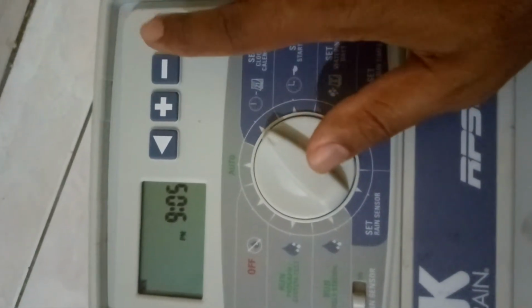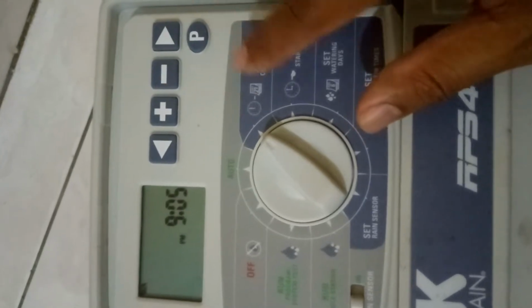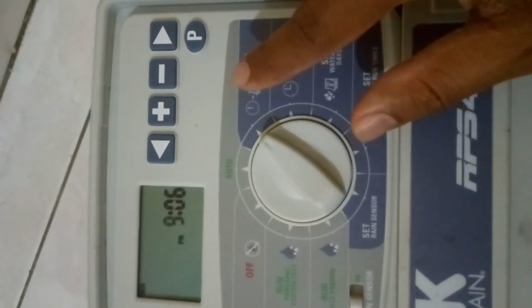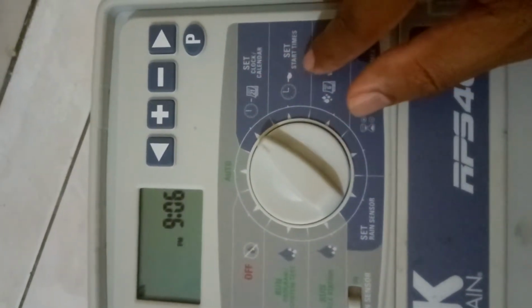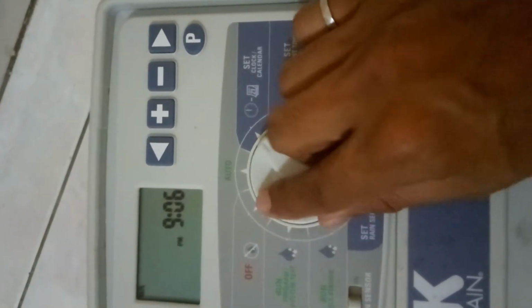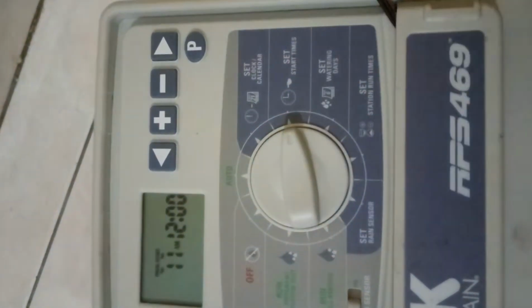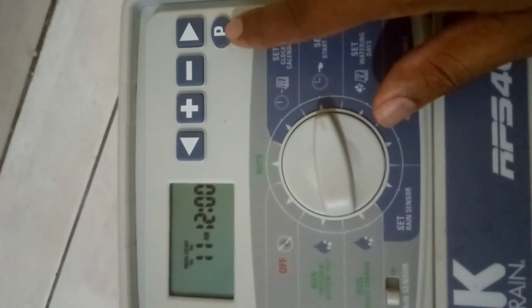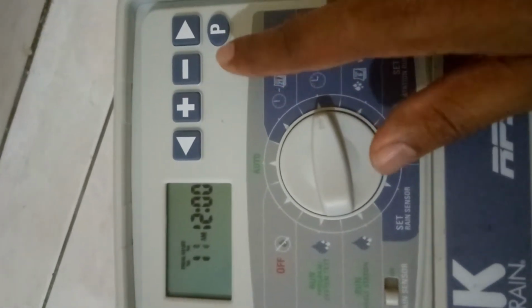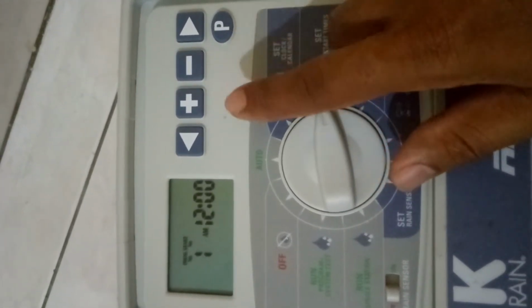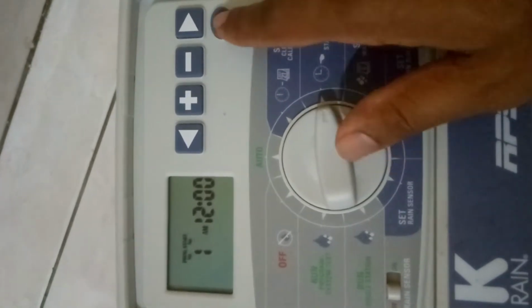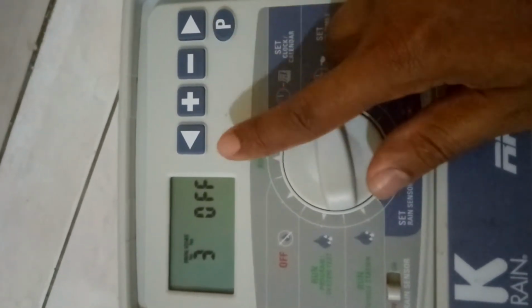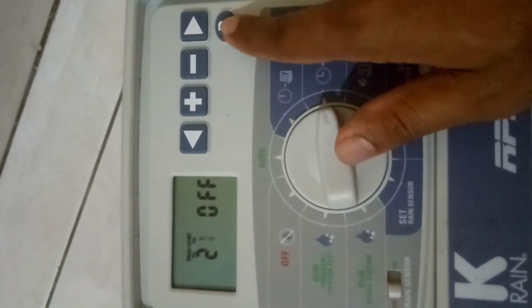So once you set, you just leave it like that, and you can just jump to start time. So program 1, start number 1. Basically you don't need to press P, but for this purpose I will show you. If you want to cancel program 2 and 3, it should be off. Program 2 and 3 should be off.